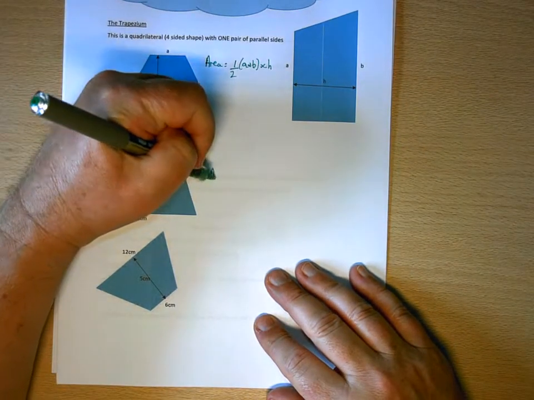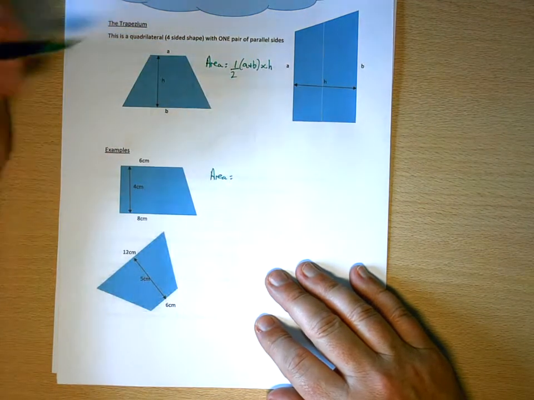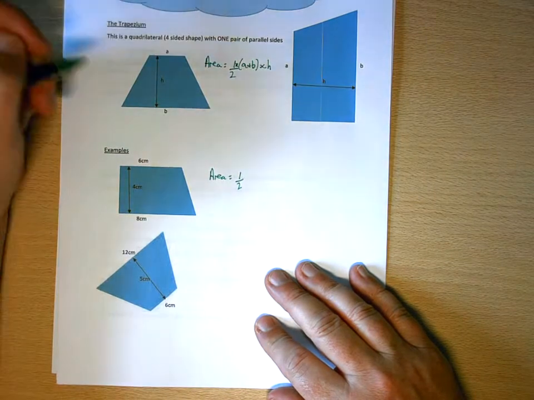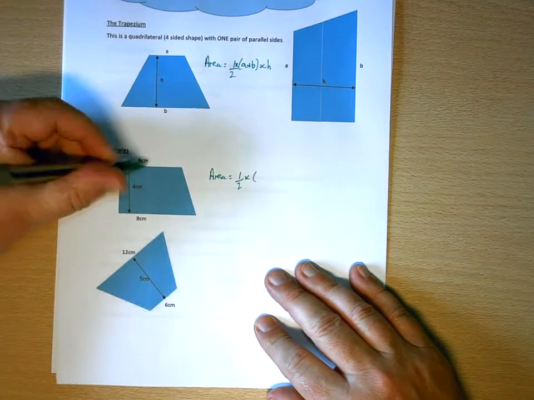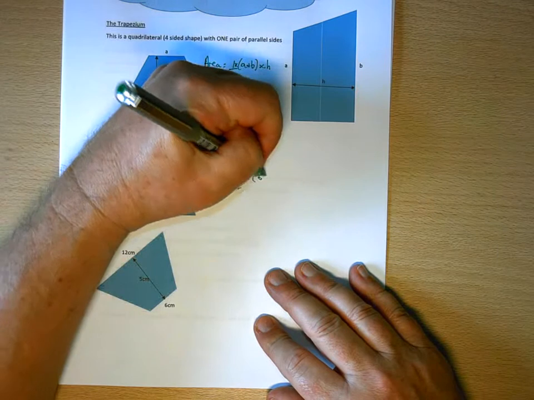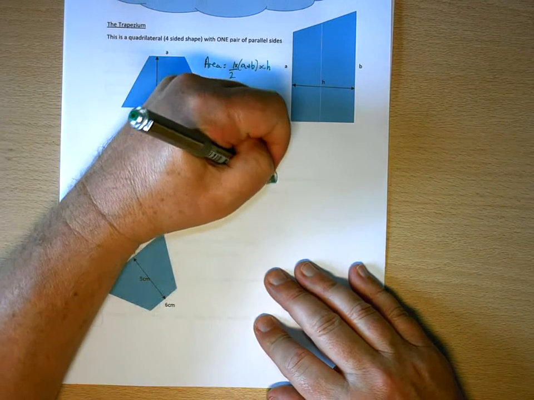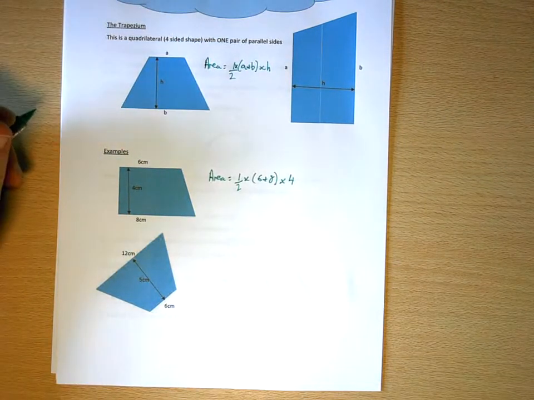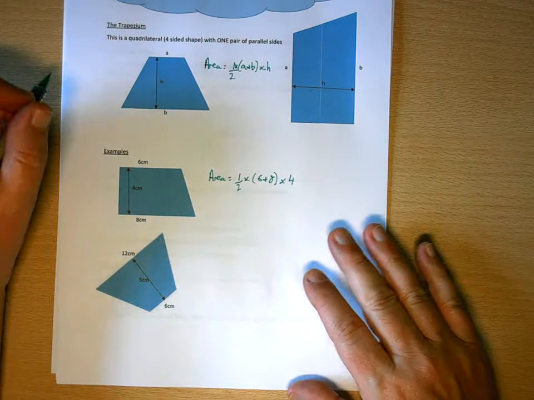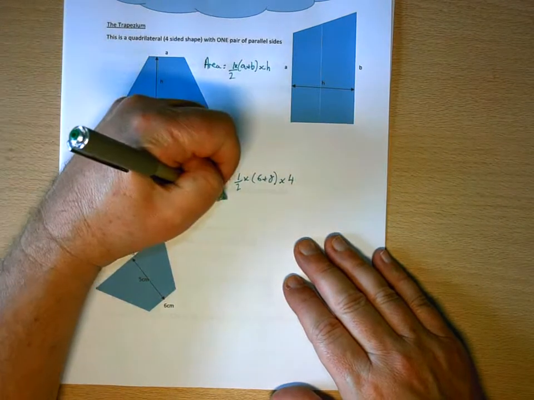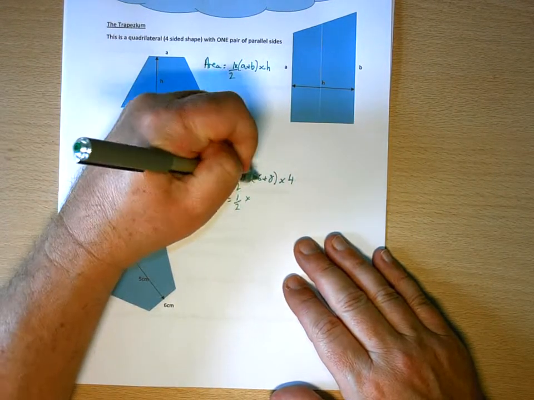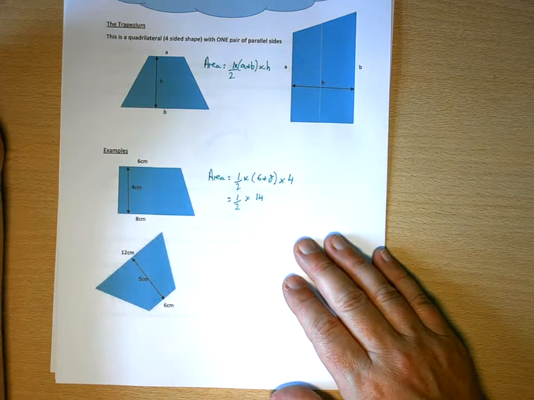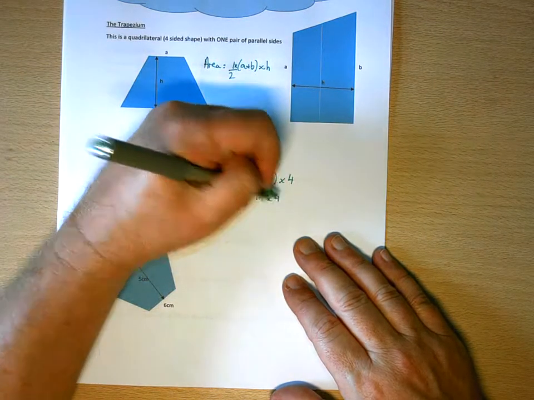So with this one, the area will be, if we just write it down as we see it, a half times A plus B parallel times the height 4. Now you could be asked this on a calculator paper or a non-calculator paper, so let's work it out without a calculator first of all. So I've got a half, 6 plus 8 is 14 times 4.